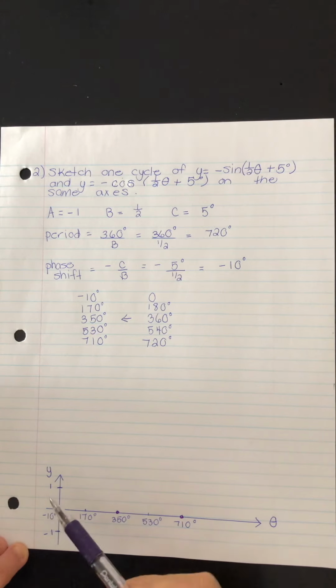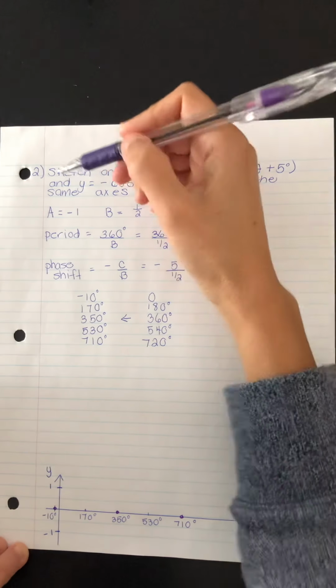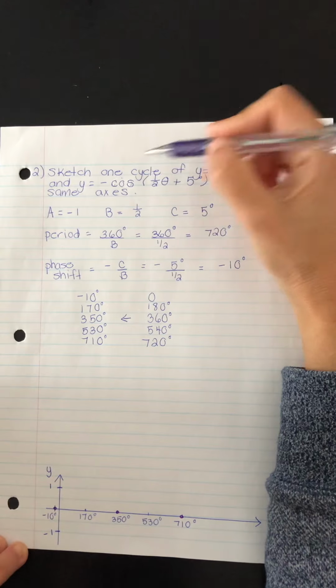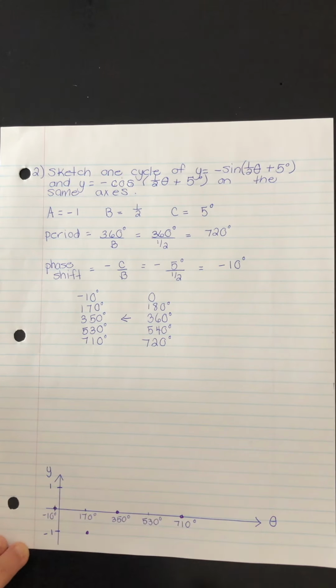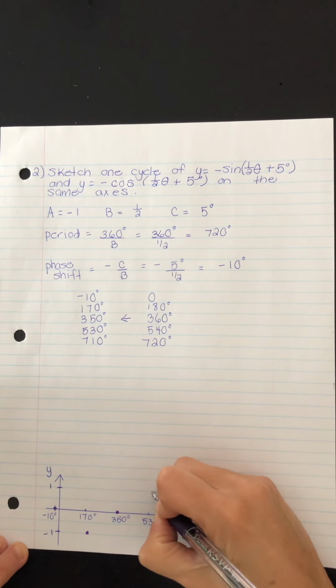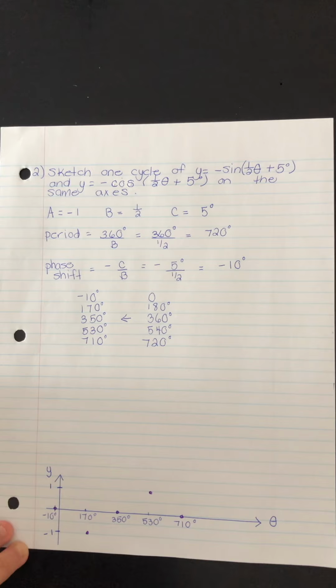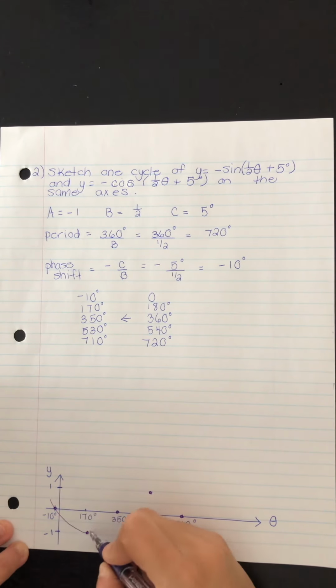And then all I have to determine is whether it goes up first or down first. Remember, we do that by looking at the value out front. It is -1, so the graph goes down first, and therefore it won't be at its maximum till right here at 530 degrees. Smooth curve.